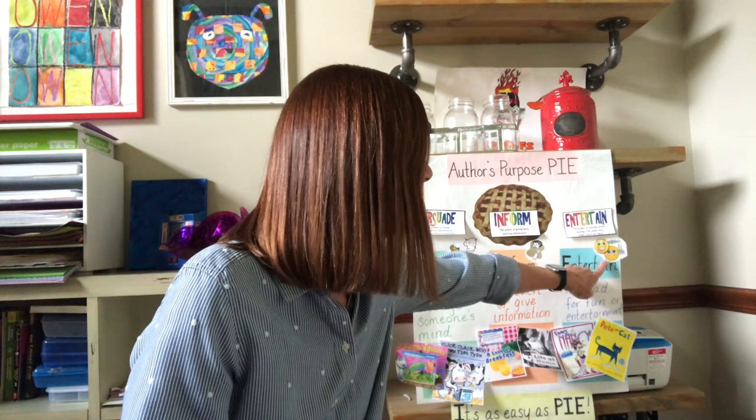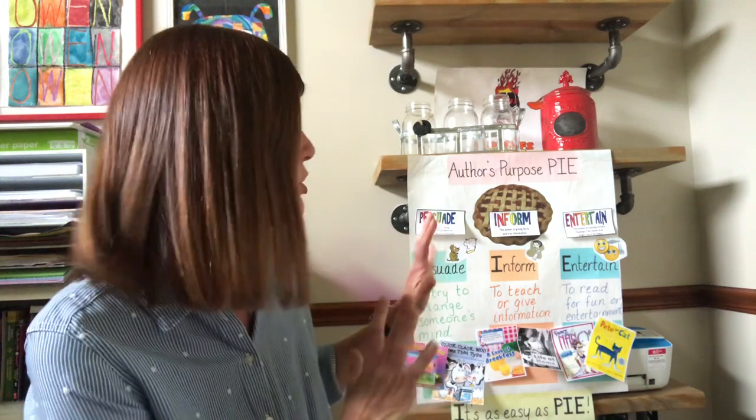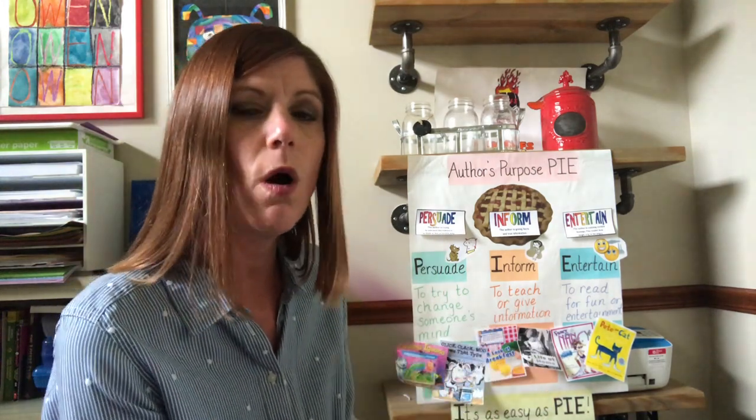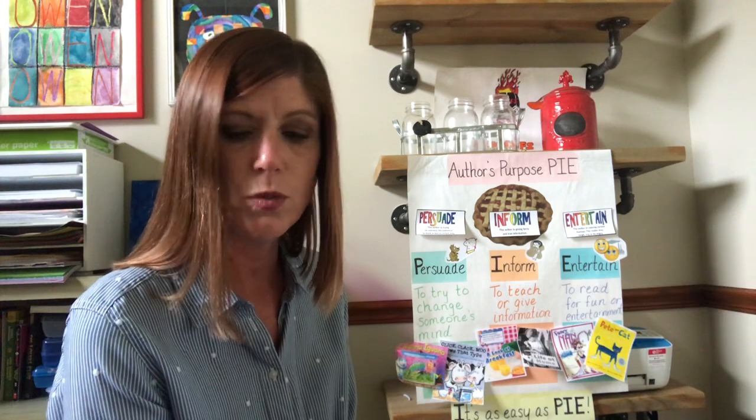So I have a picture of just some faces. I have a happy face and a smiley face to help us remember entertain, okay? So what we're gonna try to do is see if we can sort 3 sentences that I have, and just on my short explanation, see if you are already getting how author's purpose works.